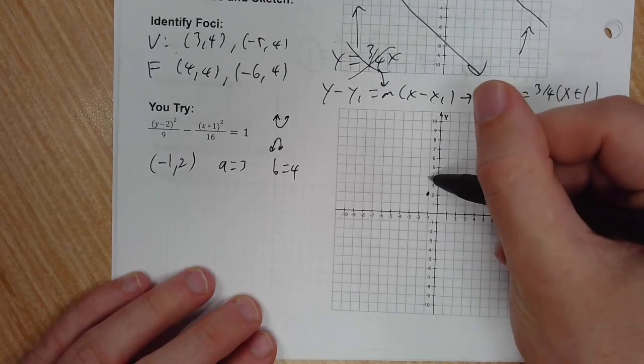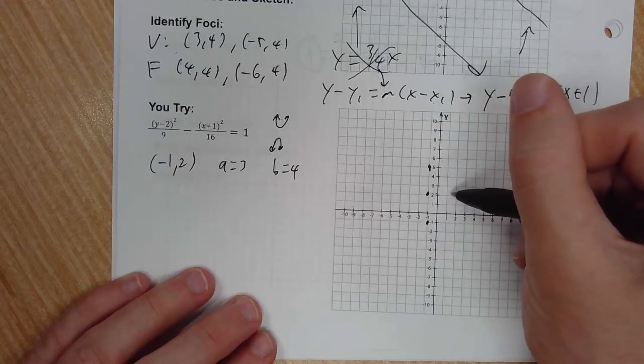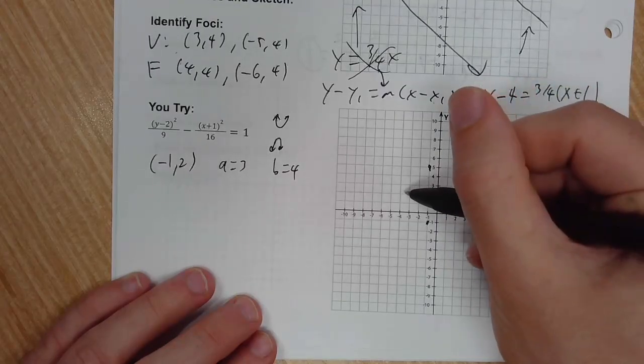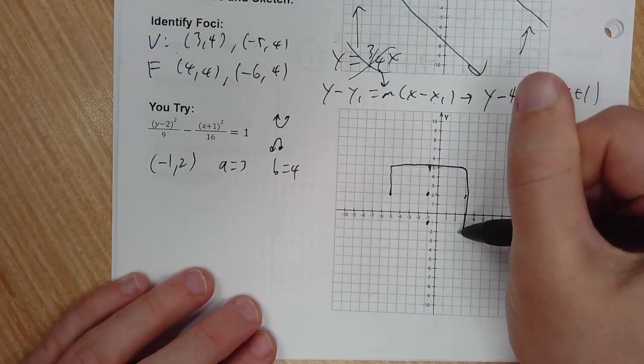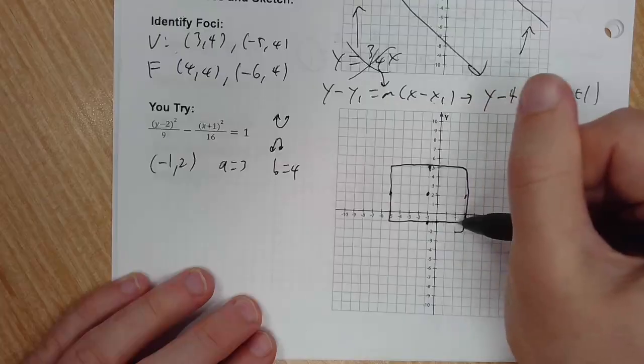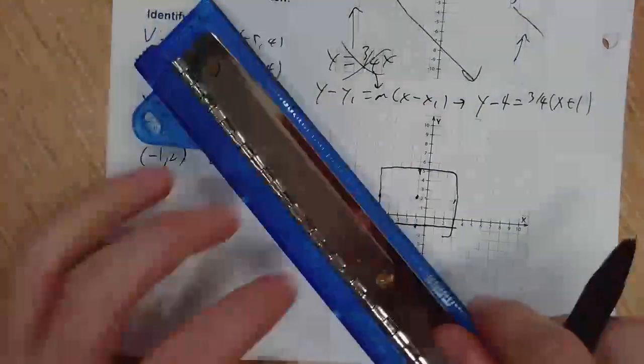We'll go up 3, 1, 2, 3. We'll go down 3, 1, 2, 3. We'll go right 4, 1, 2, 3, 4. We'll go left 4, 1, 2, 3, 4. So we got transverse going up and down, conjugate going left and right. Went a little too far there. We'll get those asymptotes. And we'll sketch.